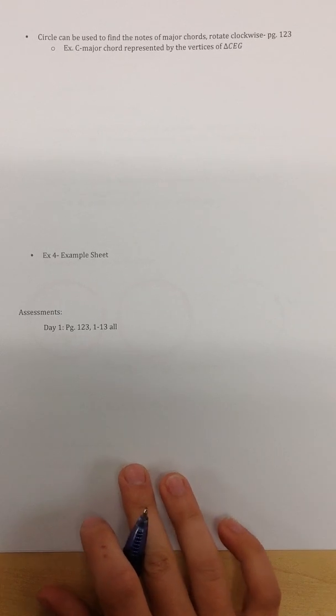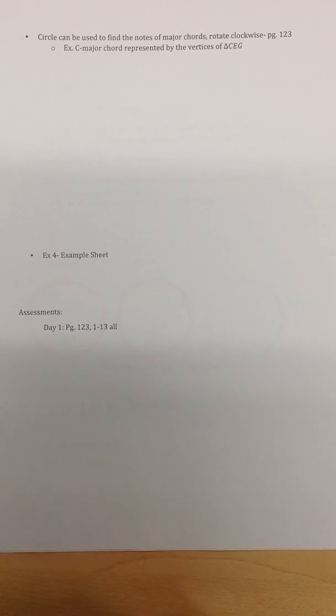So you've got page 123, 1 to 13 all. There's going to be some ones where you have to do the rotations and dealing with the pictures, so just try your best. If you're having a hard time doing the rotations, there is an extra sheet on the Google site on the extra handouts. There's a sheet that gives the directions for rotations. So if you're having a hard time rotating the figures and you need some kind of step-by-step directions, there's a document on there with step-by-step directions. Otherwise, you could watch some of these examples again as another way to help you through this. Okay?